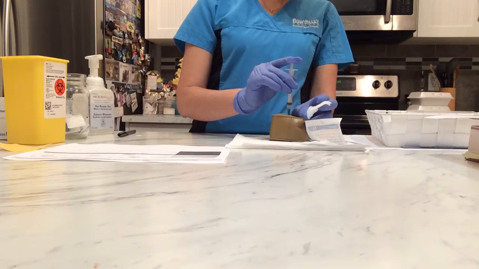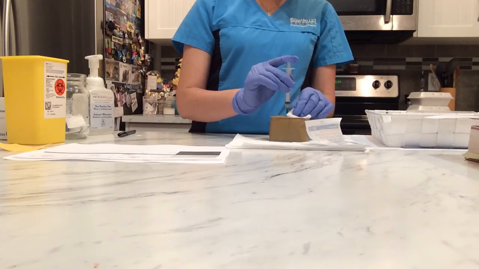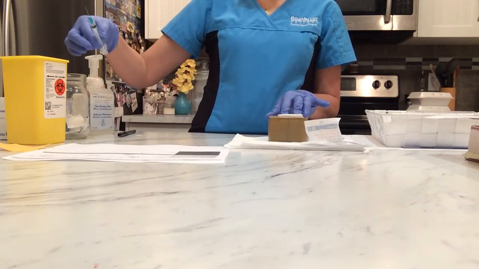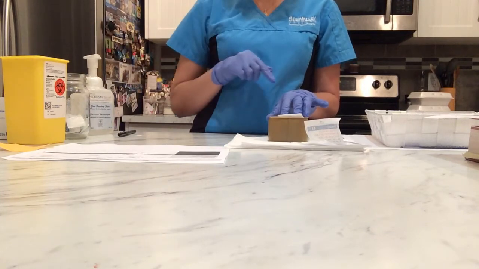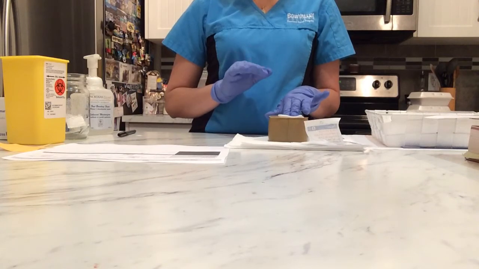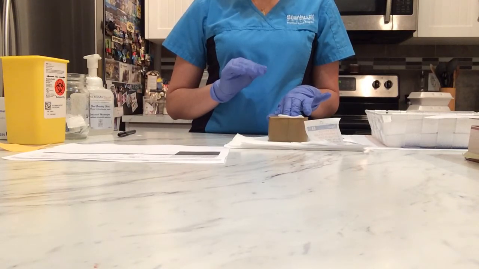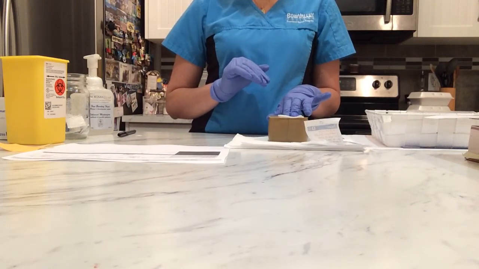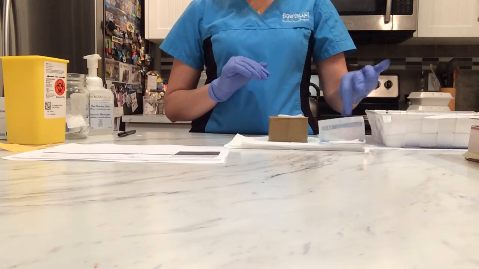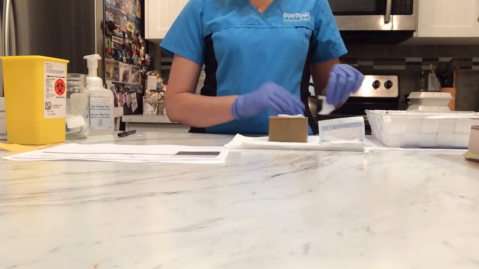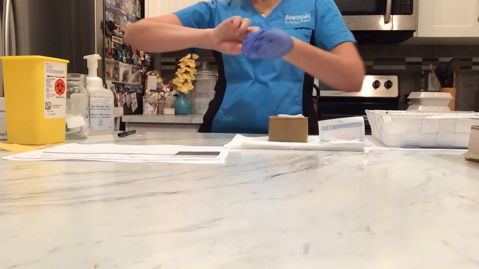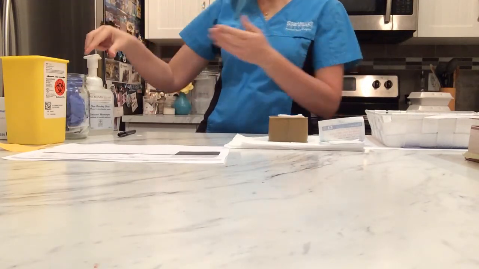I'm going to wait a little bit. I'm not going to recap my needle. I will discard it in the garbage container. I'm going to do a little gentle press. We don't want to massage or rub the site. Okay, how are you feeling? He says he's feeling okay. I'm going to discard this, remove my gloves, and do some patient teaching.